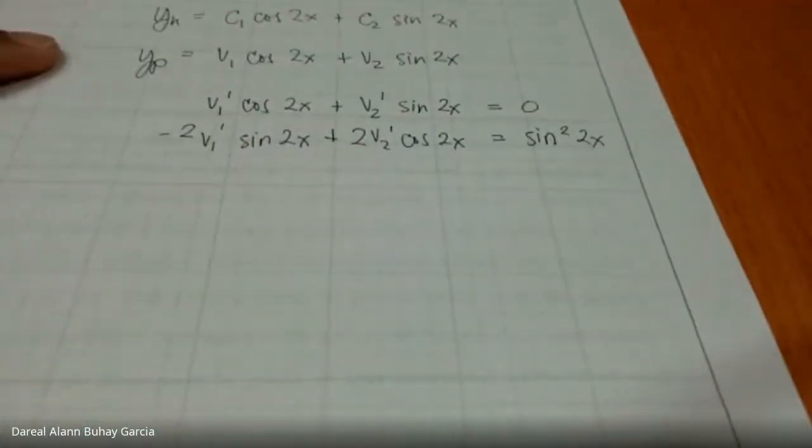Okay. Now let's transform this into matrix form: cos 2x, sin 2x, negative 2 sin 2x and positive 2 cos 2x.